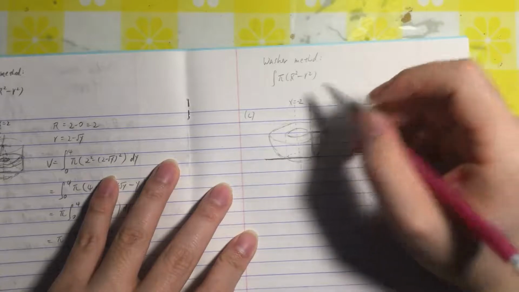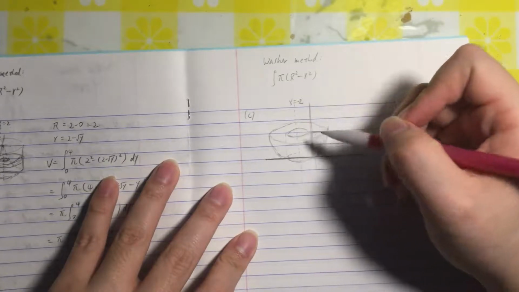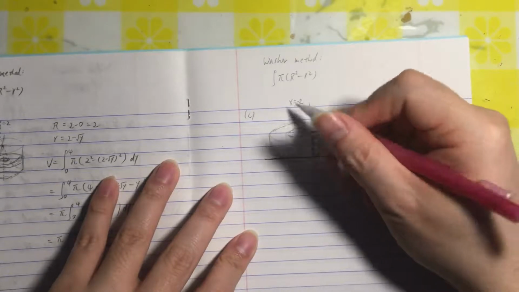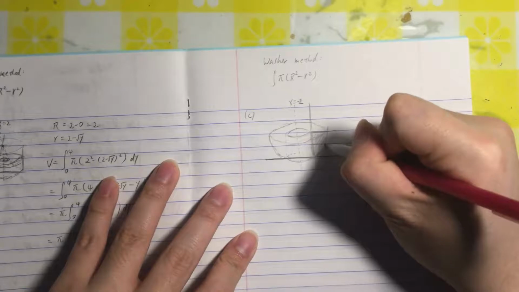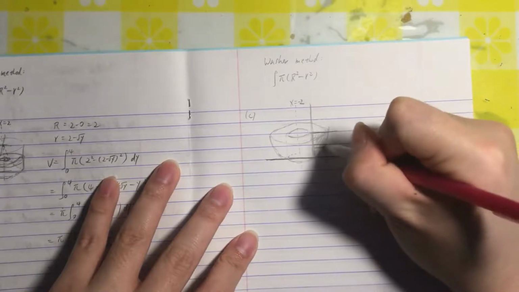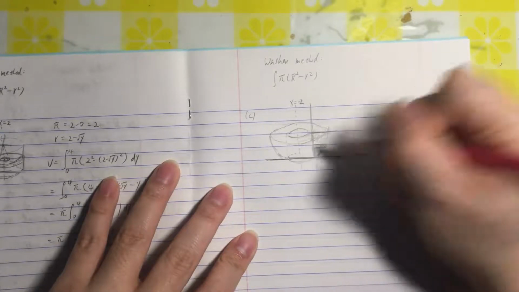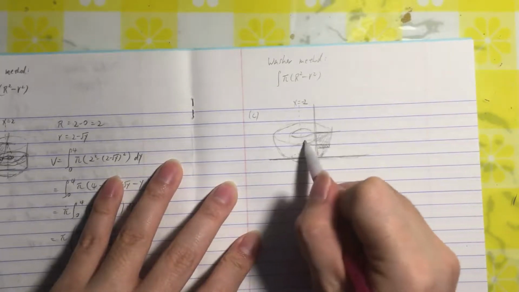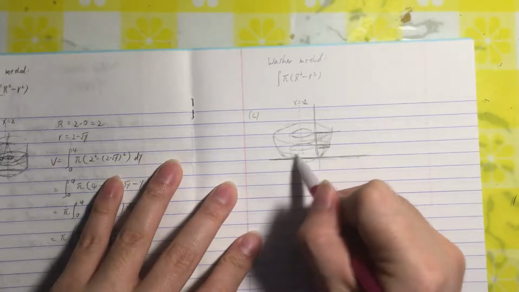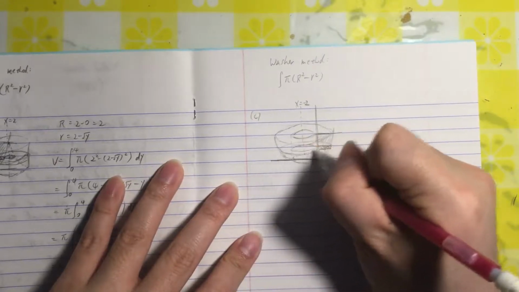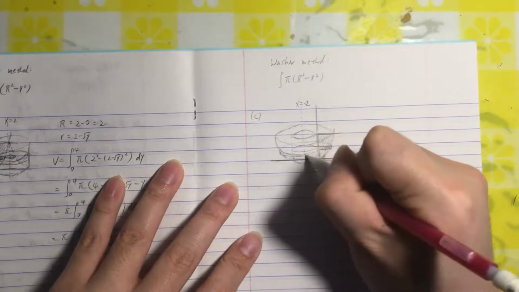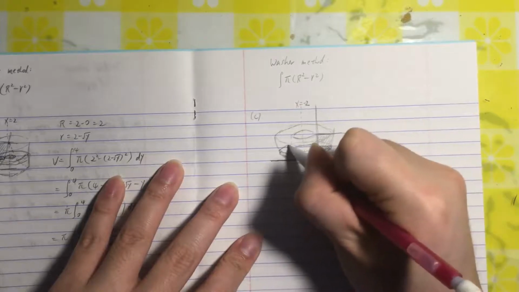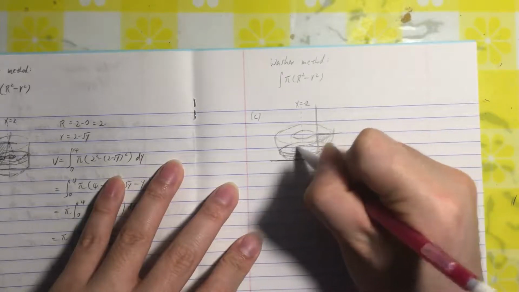Now, in order to decide the outer radius and the inner radius, we choose a sample piece on the region here. The sample piece must always be perpendicular to the center. If you rotate this piece around the center, we have a disk with a hole inside.